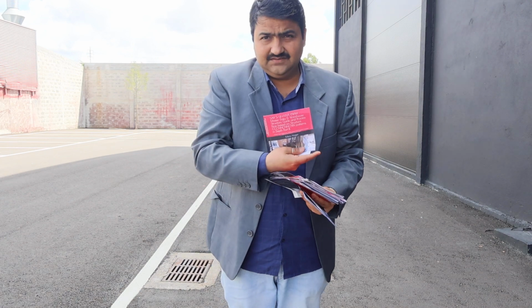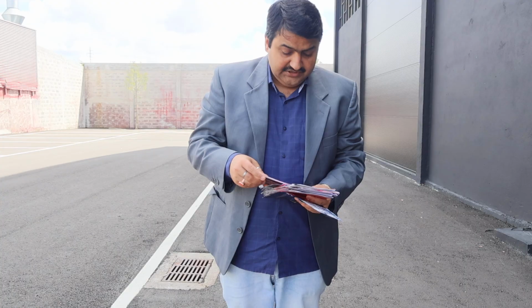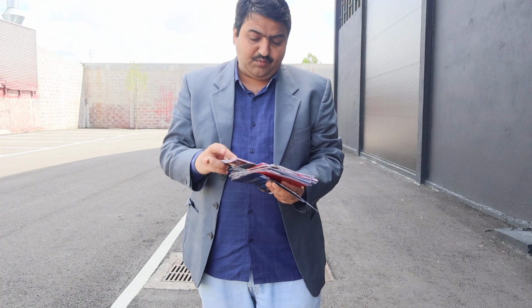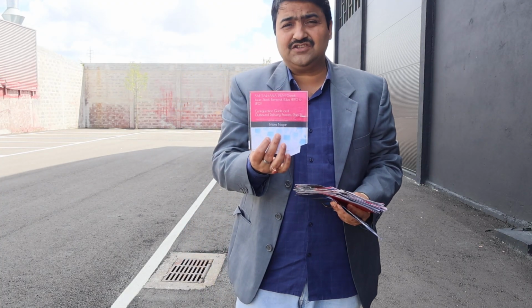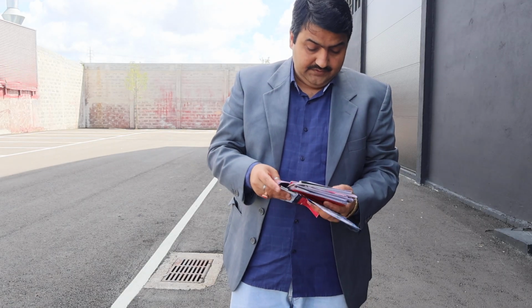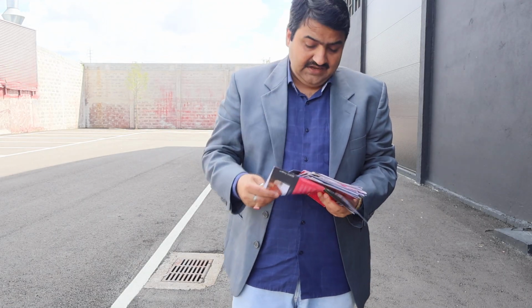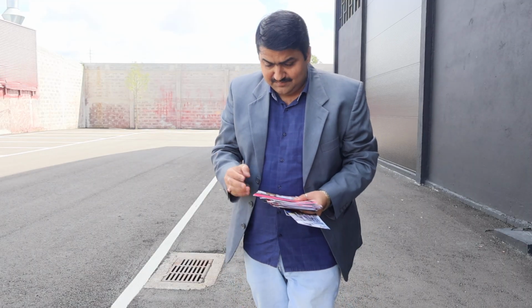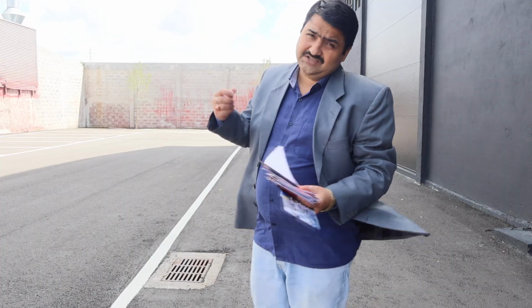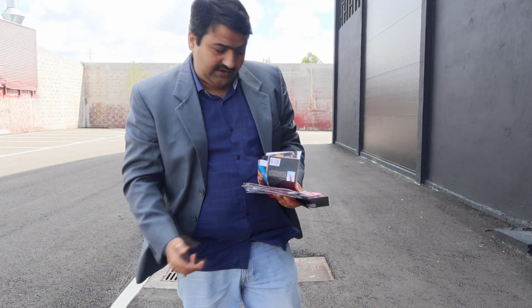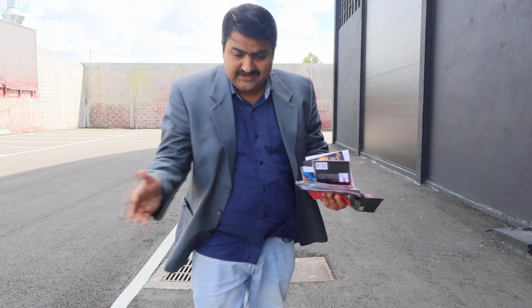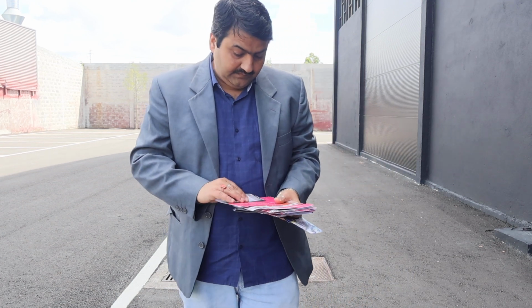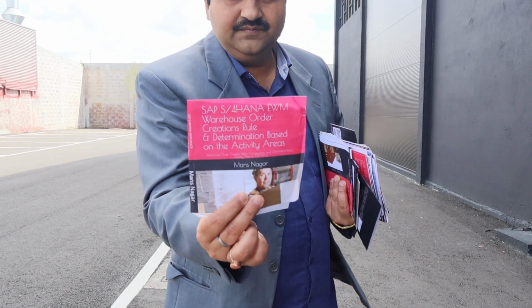We have different parts: stock removal strategy, configuration guide, process flow, FIFO, LIFO, first in first out, last in first out, warehouse structure simplified, and integration specialization books for quality management, production planning, transport management, project system, or plant maintenance. We have more integrations, EWM, ERP integration, EWM, S/4HANA integrations. Those are my books.